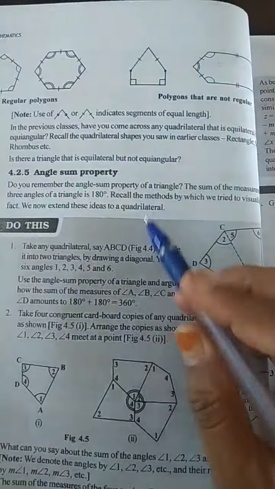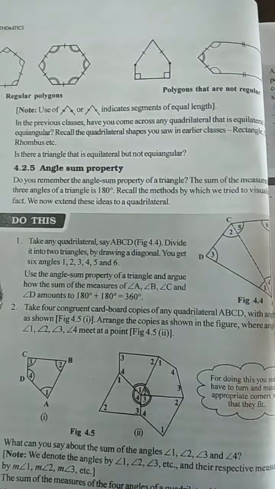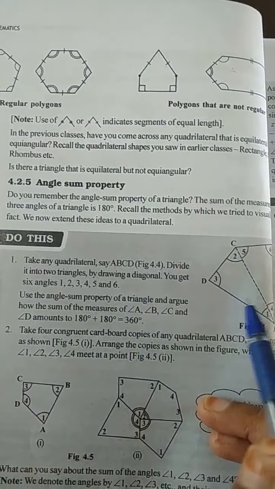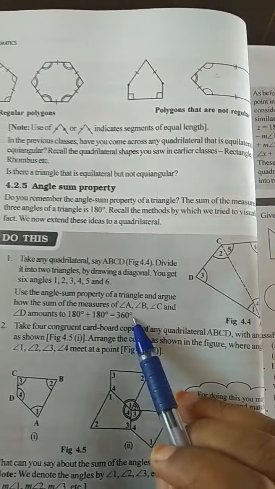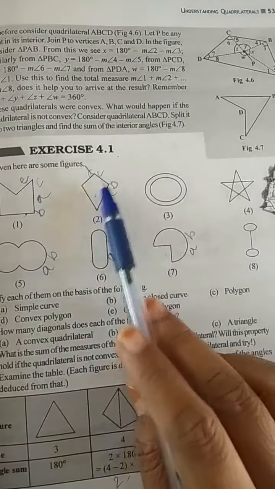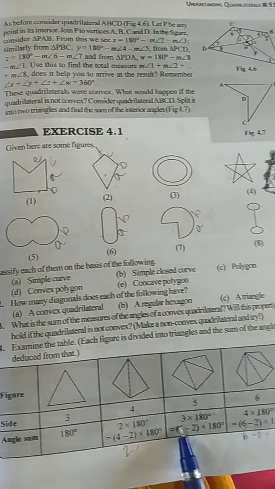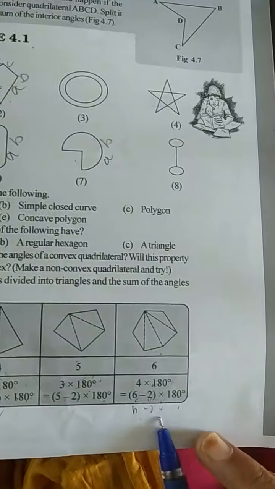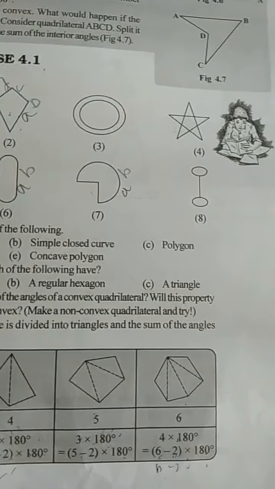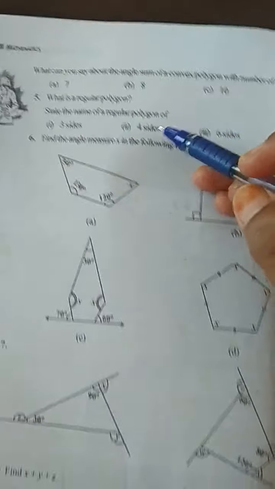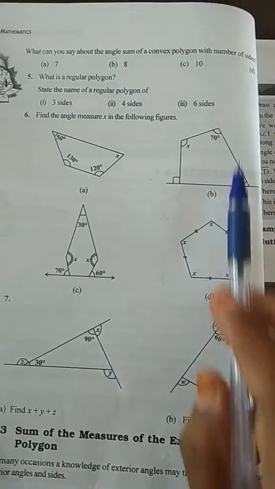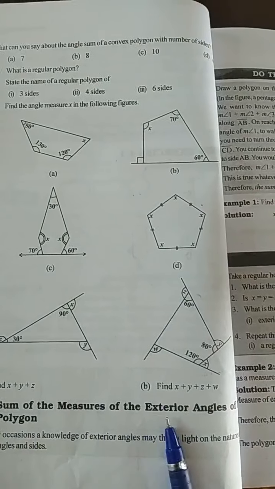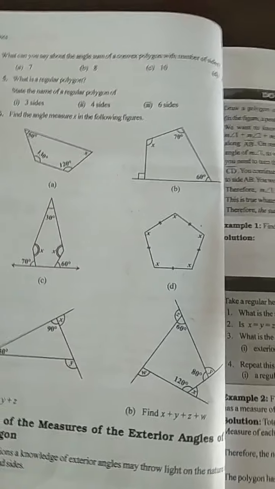And in the angle sum property we have discussed that the sum of the four angles of a quadrilateral is 360 degrees. And we have solved exercise 4.1 regarding this, and here we have found a formula. Angle sum is equal to (n minus 2) into 180 degrees, and we have solved these exercises and found these angles.